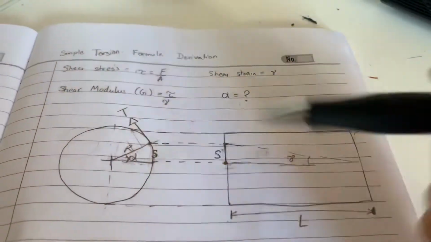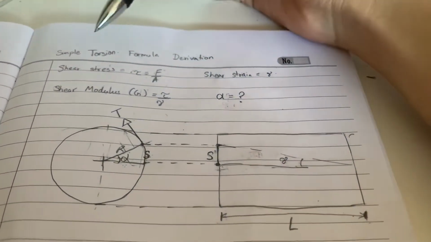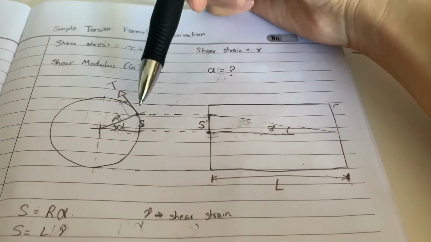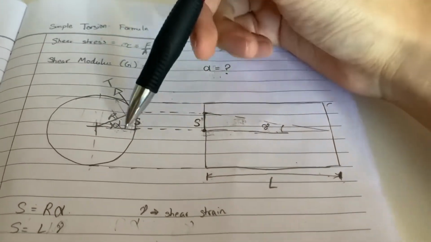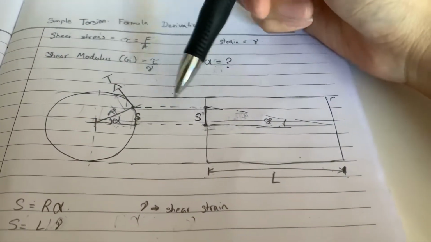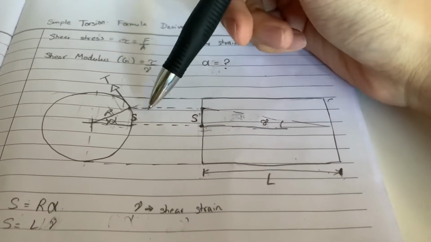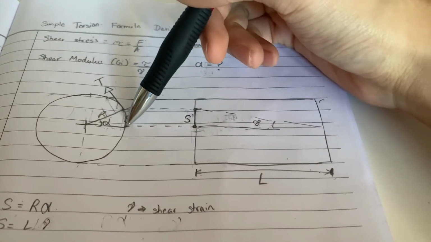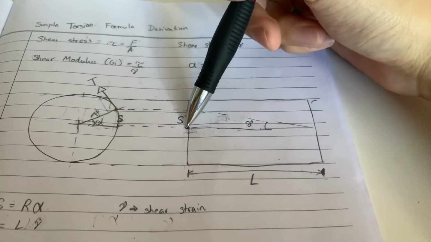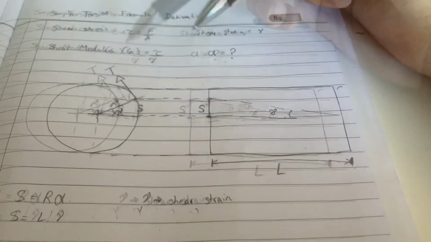In this video, I'll be showing you the derivation of the simple torsion formula for a cylinder. In this sketch, this is the cross-sectional area of this part of the cylinder, and it's important to realize that this arc length is the same as this arc length.